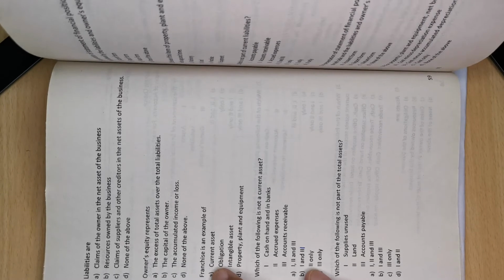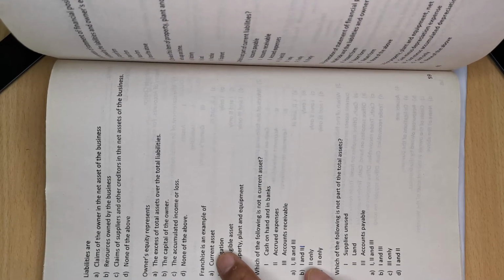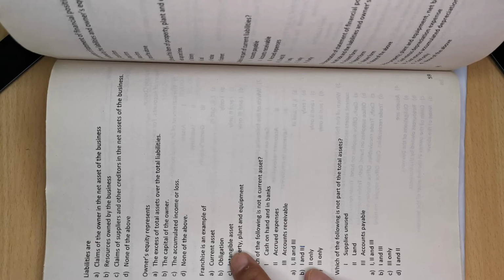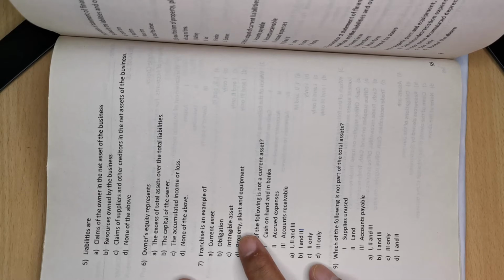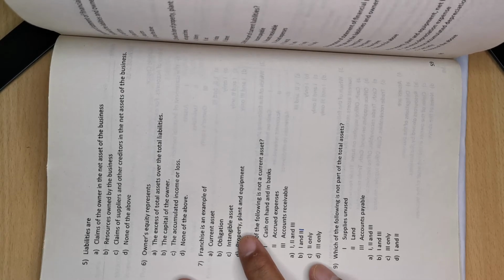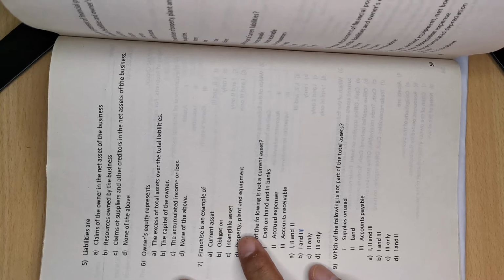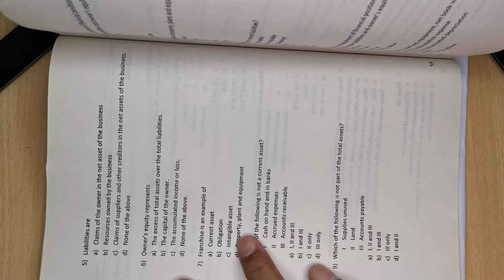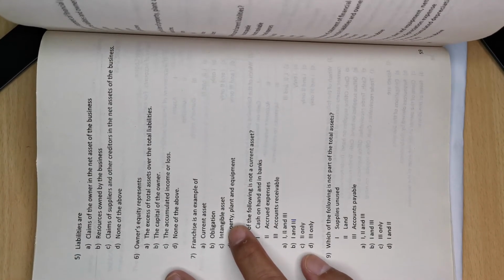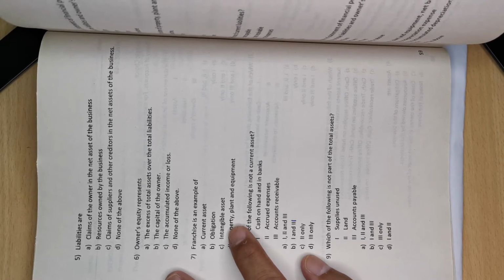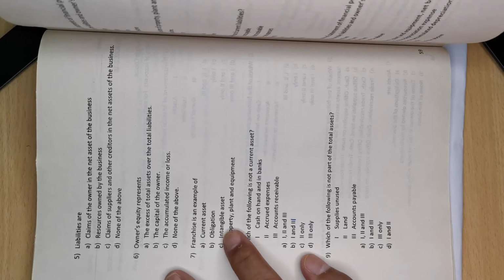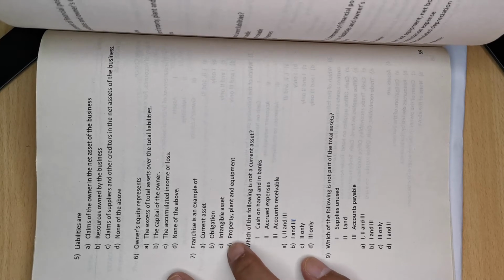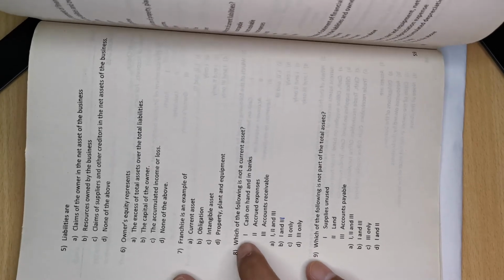Okay? Franchise is an example of, is it a current asset? No, because you can use it for more than 1 year. Is it an obligation? No, because it's an asset. Therefore, is it an intangible asset? Yes, it is, because you cannot see it, but you can feel the benefit coming from the franchise, because of the sales. For example, Jollibee. The franchisees can sell Jollibee items, can use the logo of Jollibee, for them to be able to attract customers. And so therefore, there's benefit in so far as the franchise holder is concerned. So this is an intangible asset, yung franchise. Okay, so letter C.